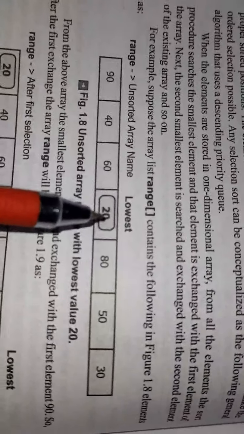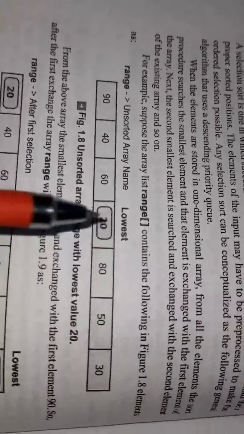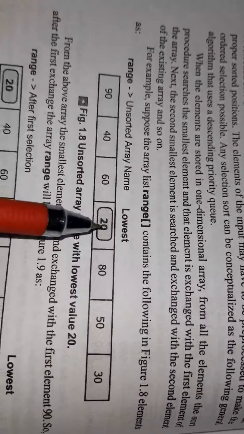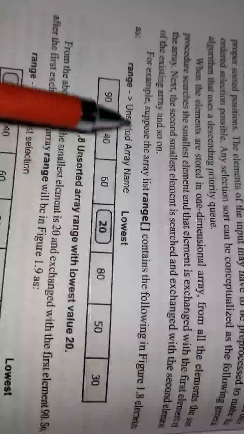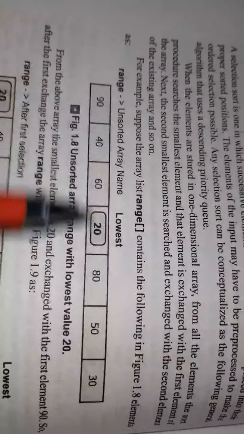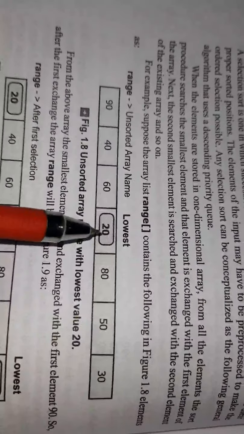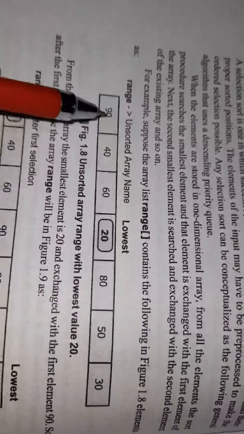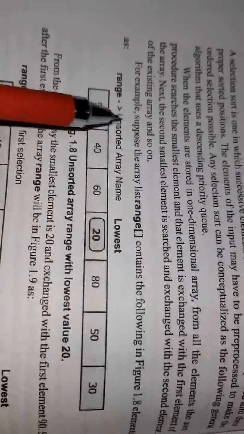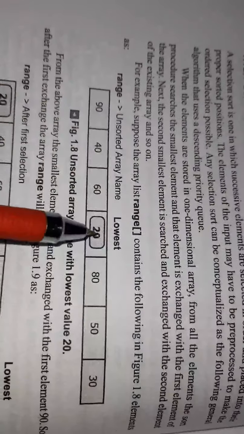In a selection sort, the lowest value 20 will be compared with the first array element value. Since this is the lowest value, it will be shifted to the first array element or the first array index, and the value 90 will be shifted to this position.